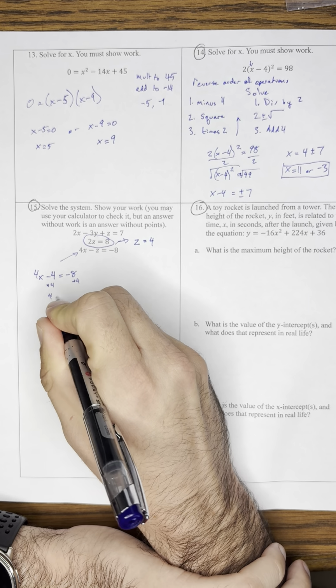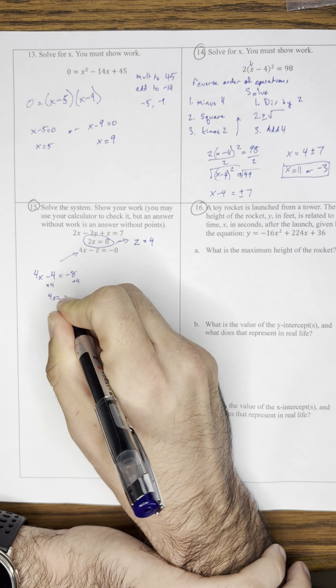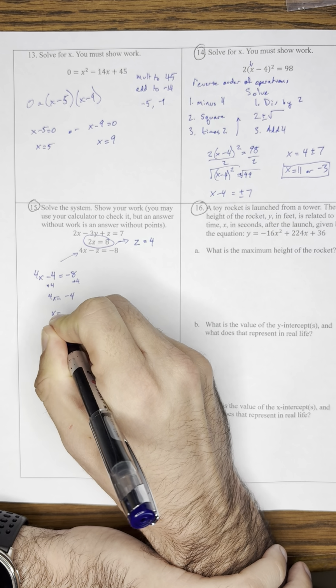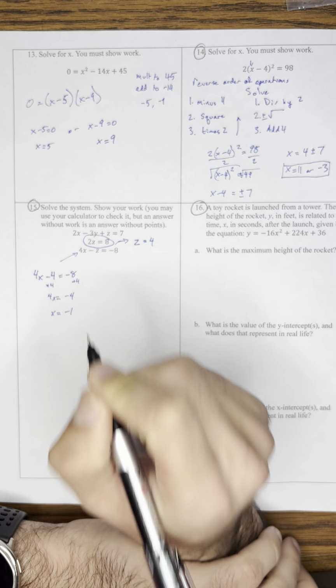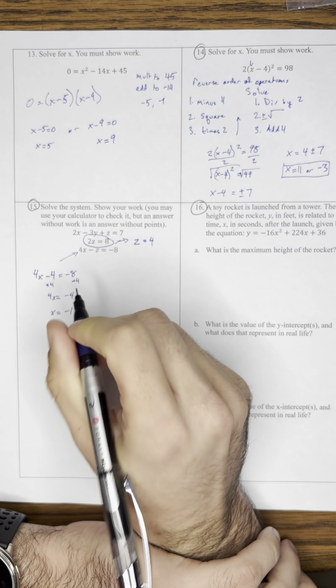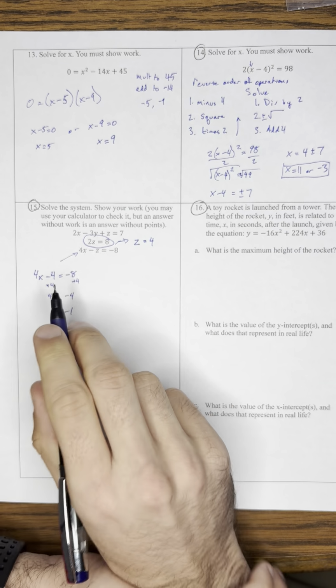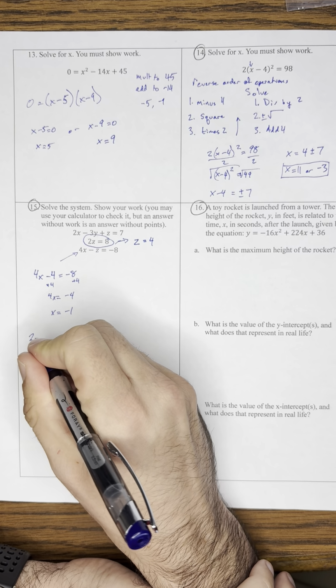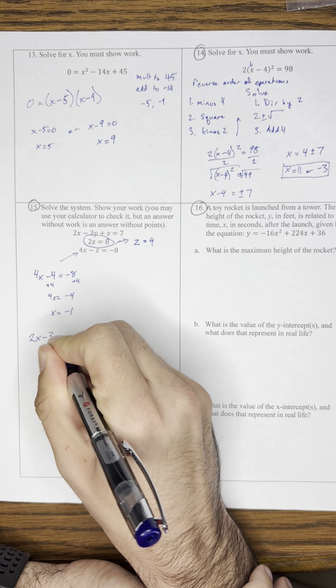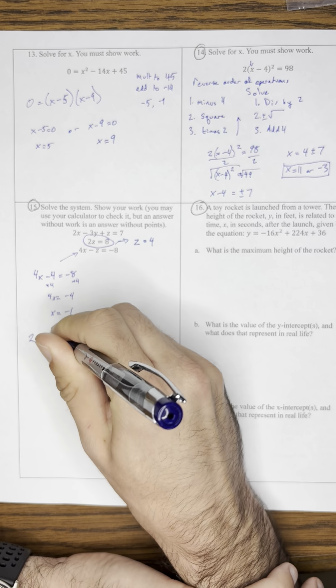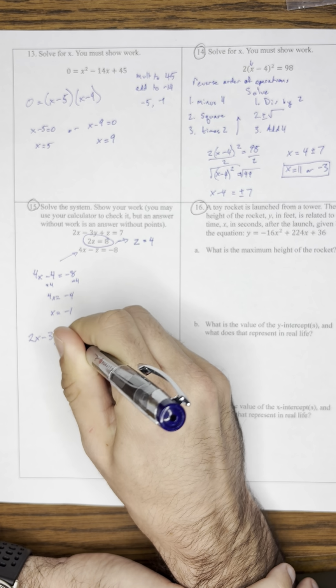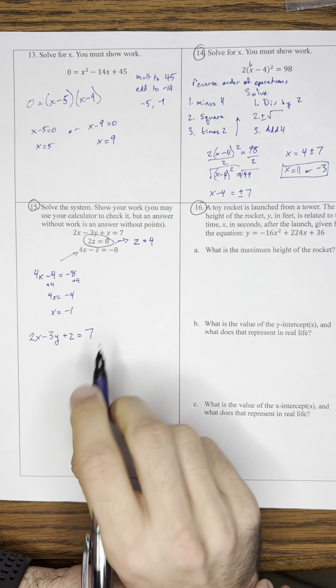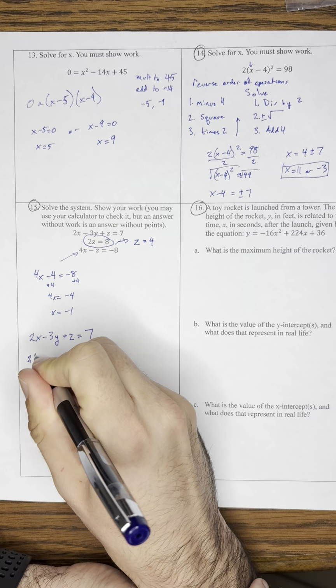Gives us 4x equals negative 4. X equals negative 1 when we divide both sides by 4. And now we can plug both of those into our original number 1. I'm just going to rewrite the exact problem as it was. 2x minus 3y plus z equals 7. And now I'm just going to substitute.